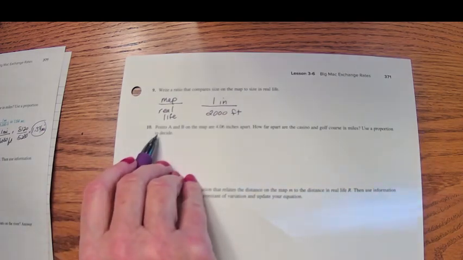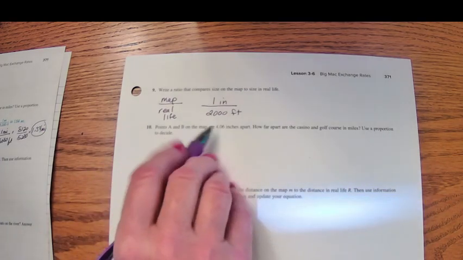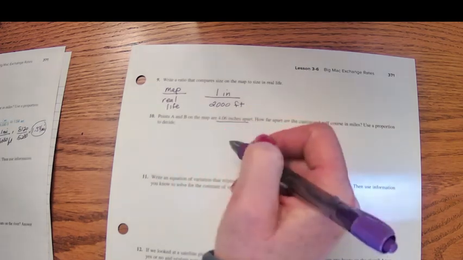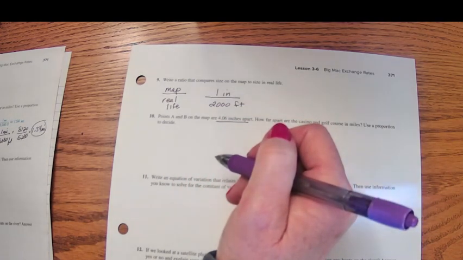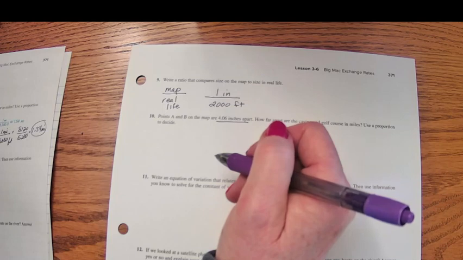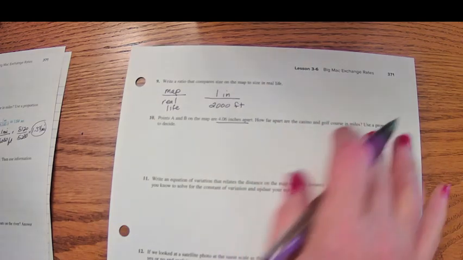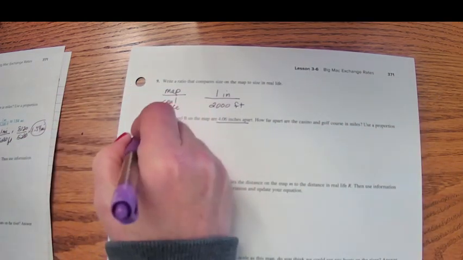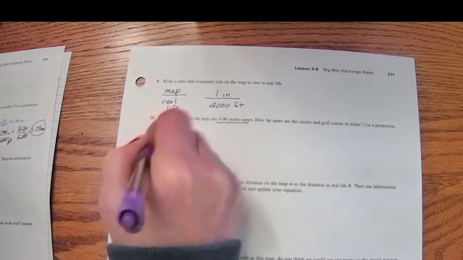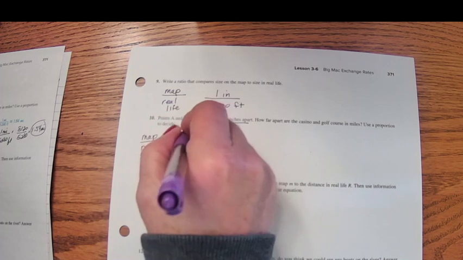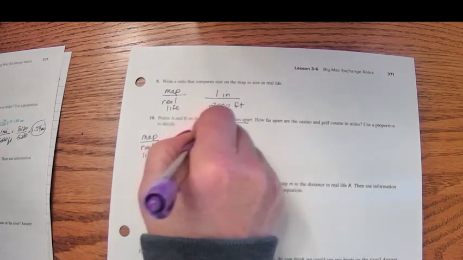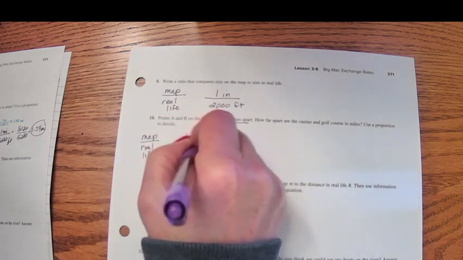Number 10, points A and B on the map are 4.06 inches apart. How far apart are the casino and the golf course in miles? All right, well, so we're going to get feet, and then we're going to have to change feet to miles, and they tell us to use proportions. So map is in the numerator, real life is in the denominator. 1 inch is to 2,000 feet.